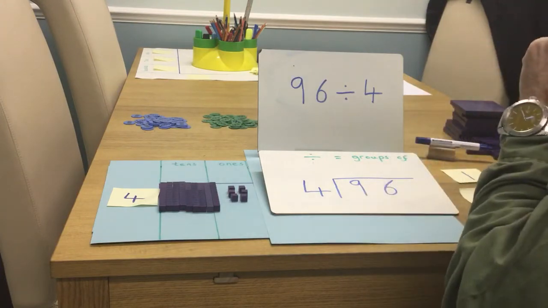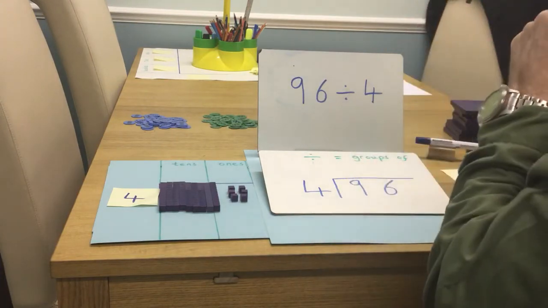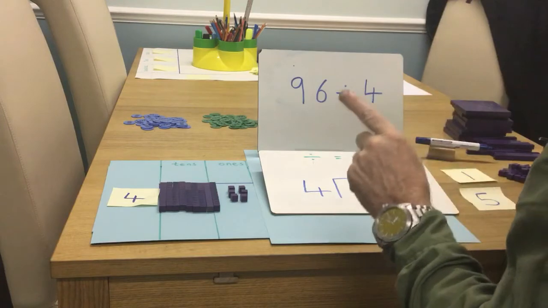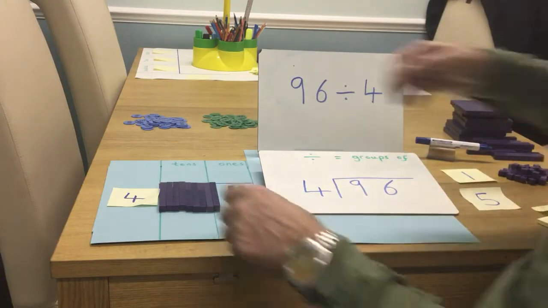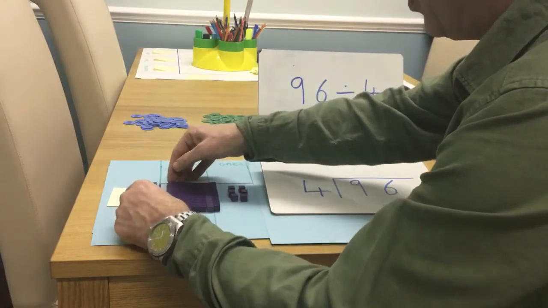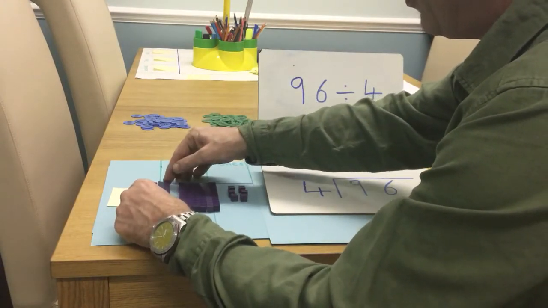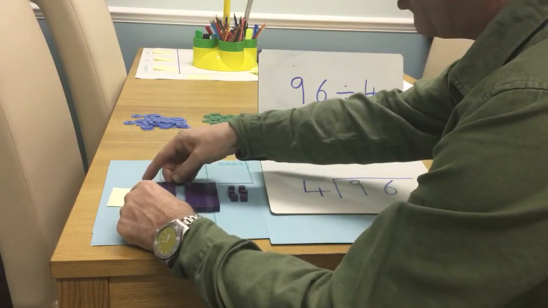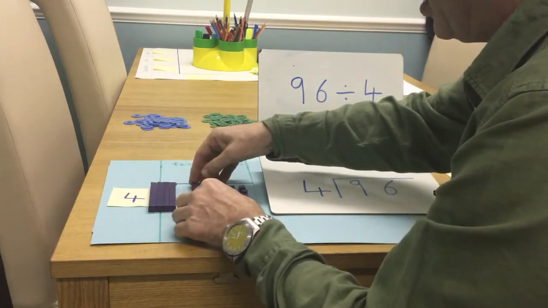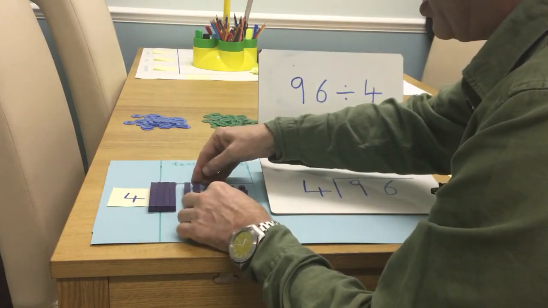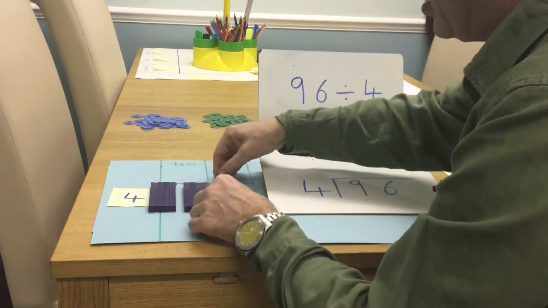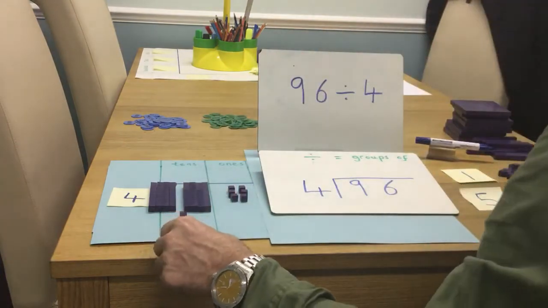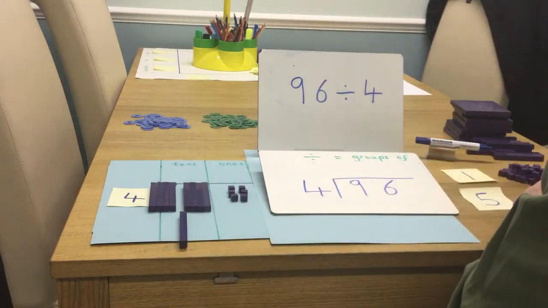I'm going to think to myself, how many groups of 4 10s can I make from 9 10s? Well, 1, 2, 3, 4. I can make one group of 4 10s. And I'm going to try and make a second one here. 1, 2, 3, 4. A second group of 4 10s. I've got one remaining.